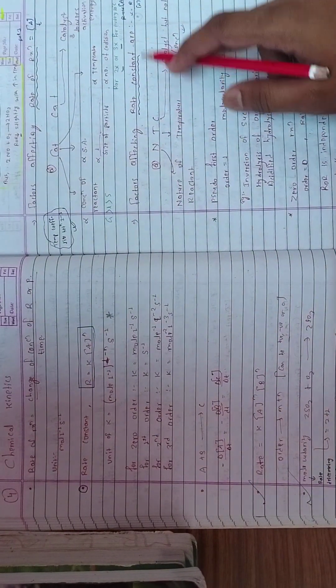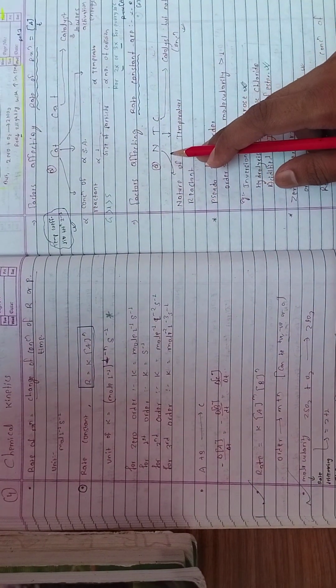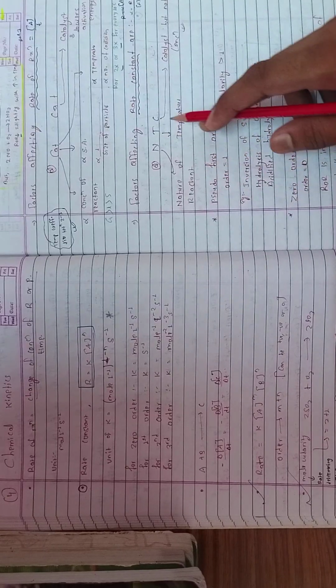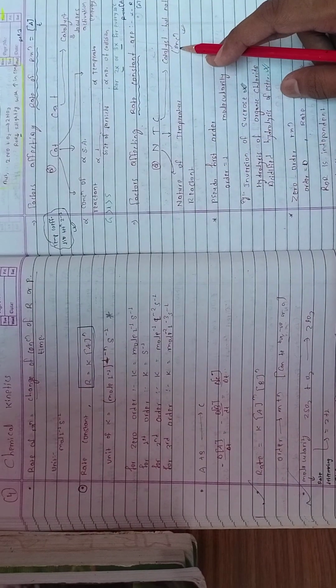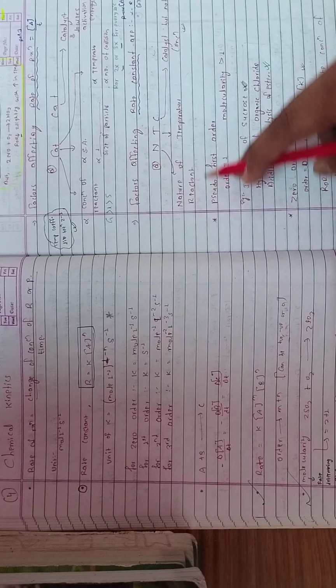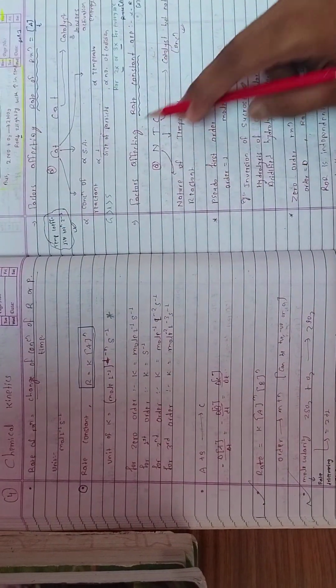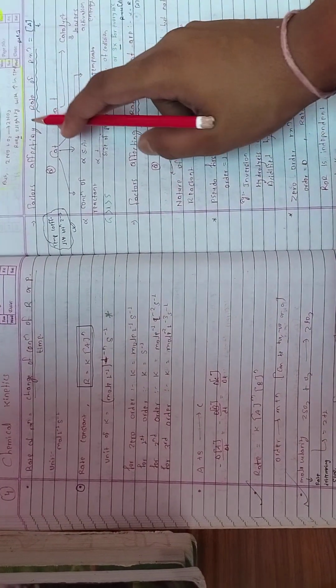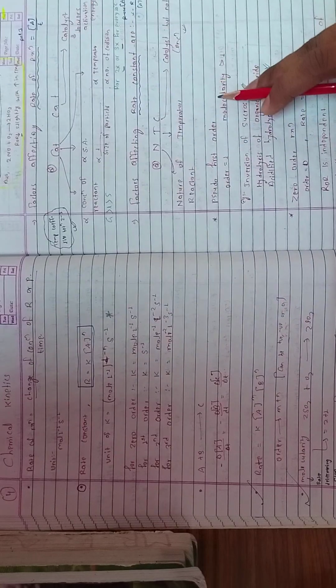Now the factors affecting rate constant are NTC. We should memorize it as NTC: nature of reactant, temperature and catalyst, but not concentration. Means nature of reactant, temperature and catalyst affect the rate constant, whereas CAT affects the rate of reaction.